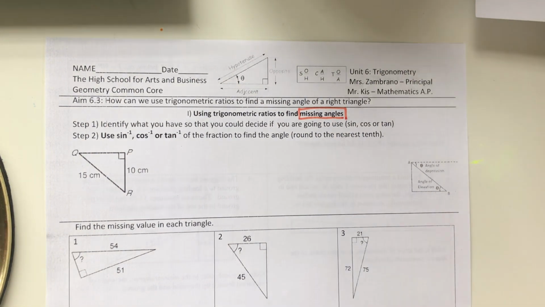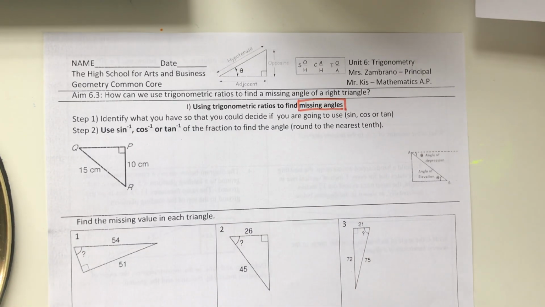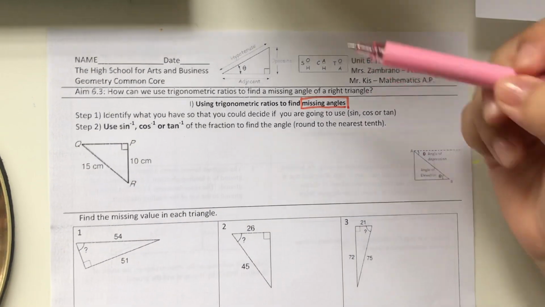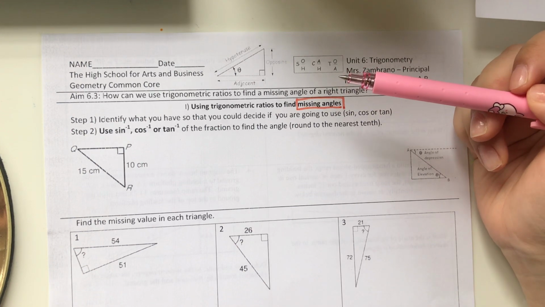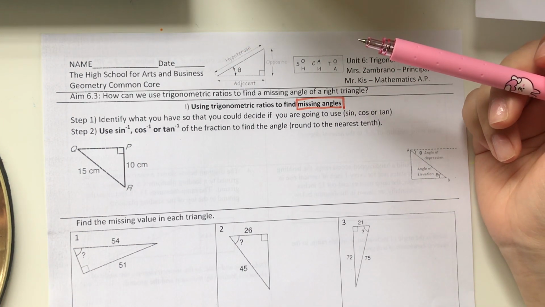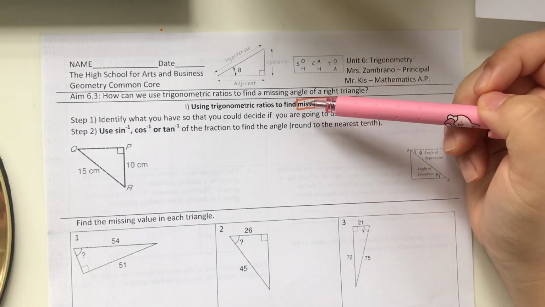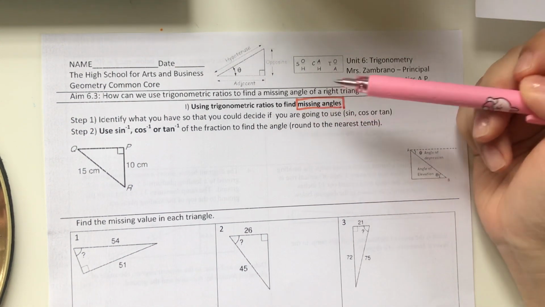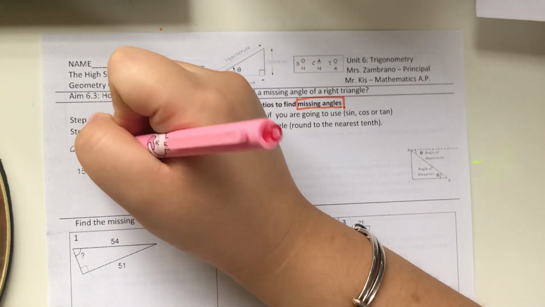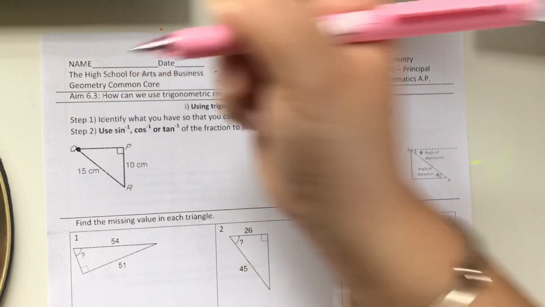Now, let's look at what we're dealing with today. Same thing, I still need to use SOHCAHTOA, but there's a twist in it. Let's see. I need to figure out what's the missing angle.